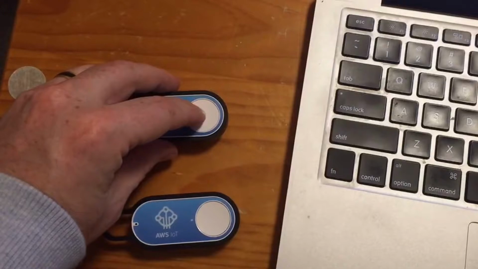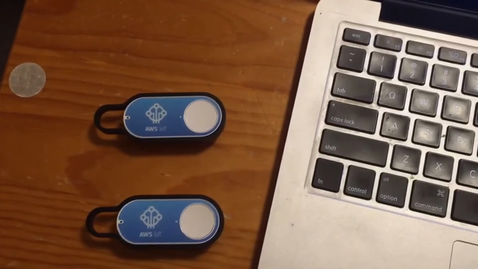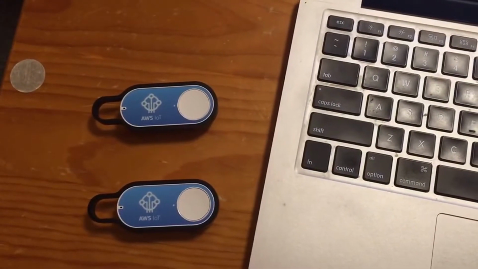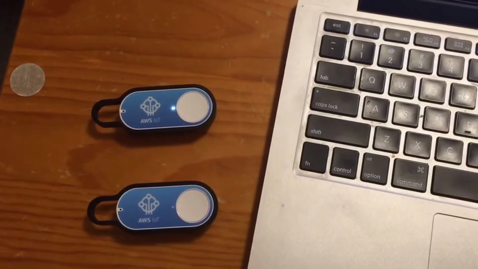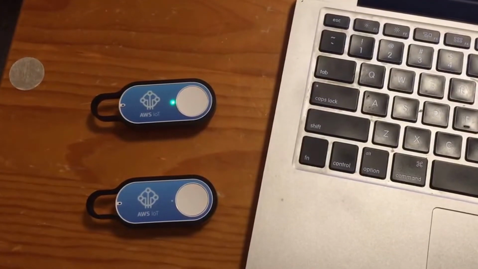So if I press this one here, it's my start button, it'll connect to Wi-Fi. When it's connected, it'll then flash green, which indicates a sent message to start the cluster running.